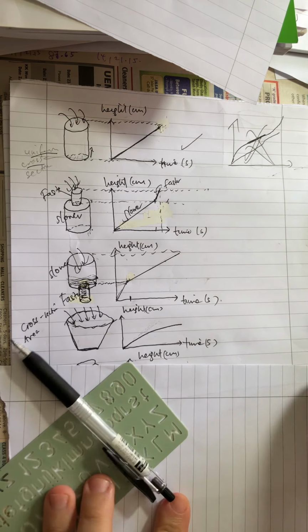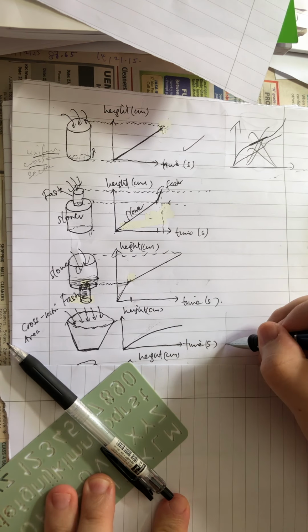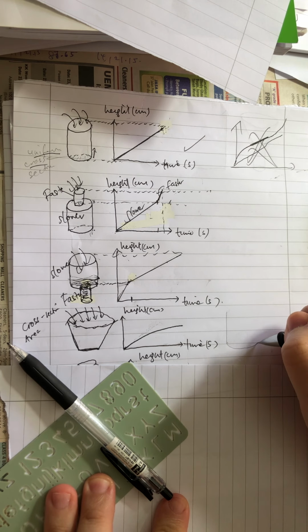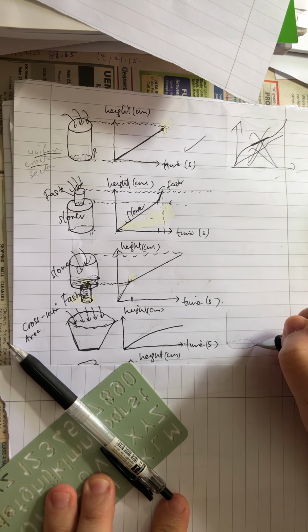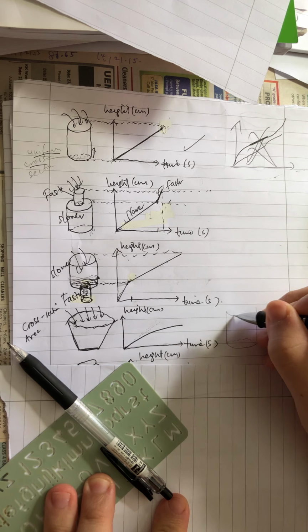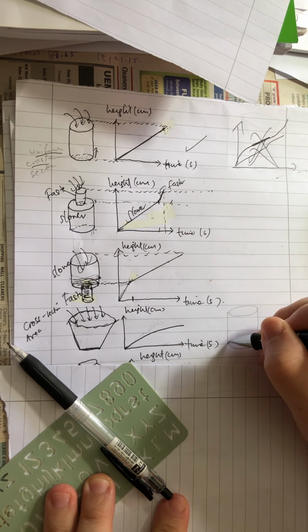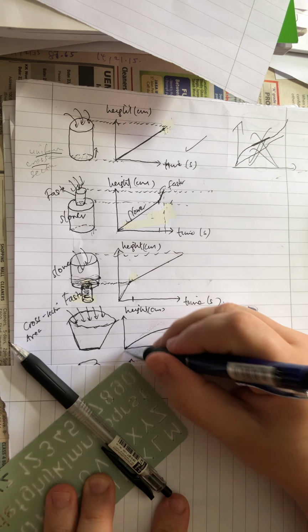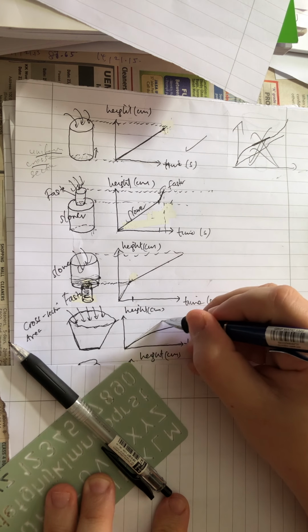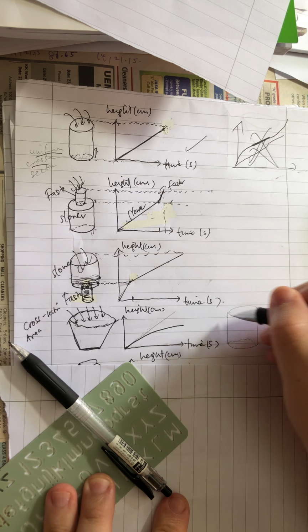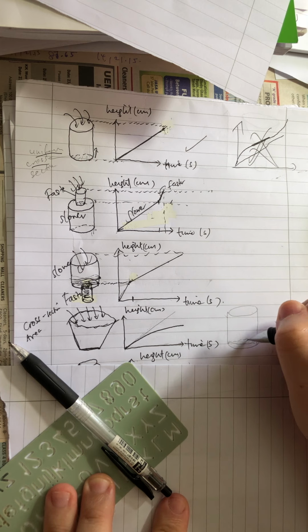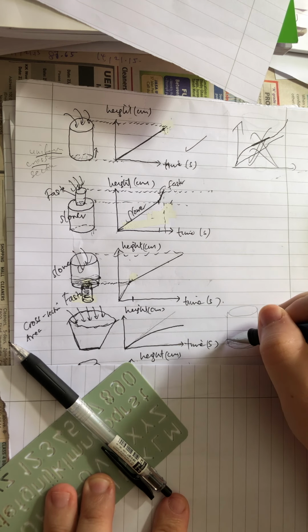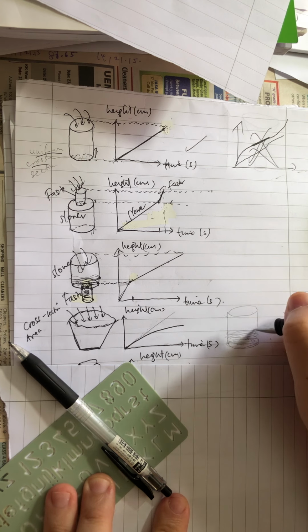Okay, I repeat. If it is constant, if this container is like that, then it will be this pencil marking here, a straight line. Because I'll take the same amount of time to fill this part, this circle here, consider it as different circles, cross sections.